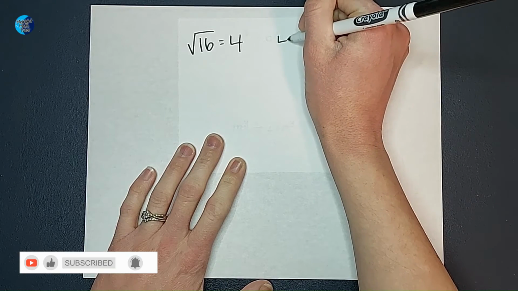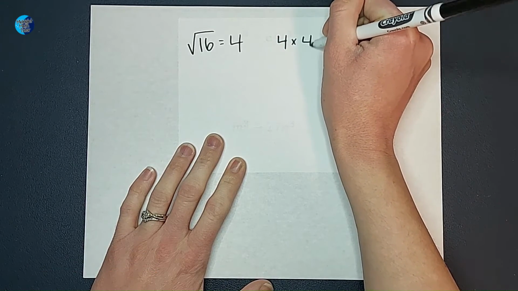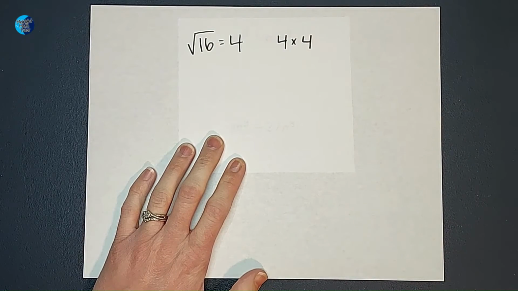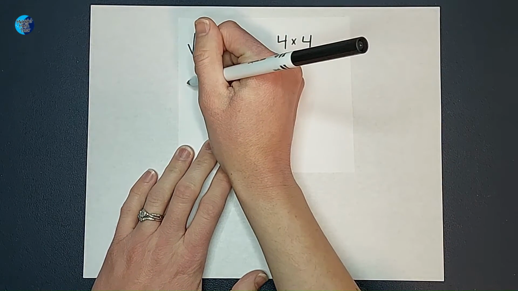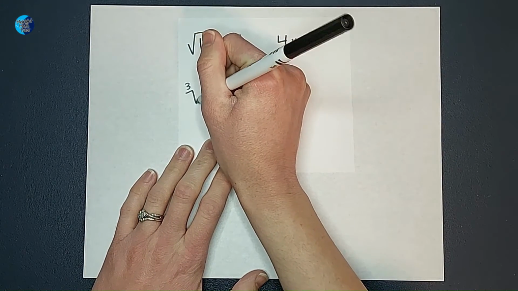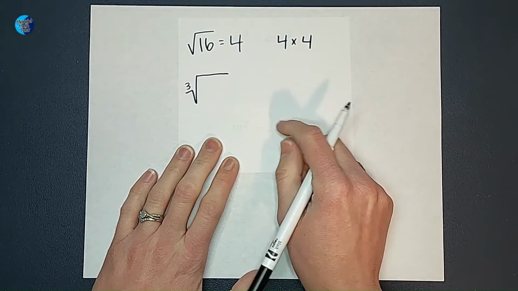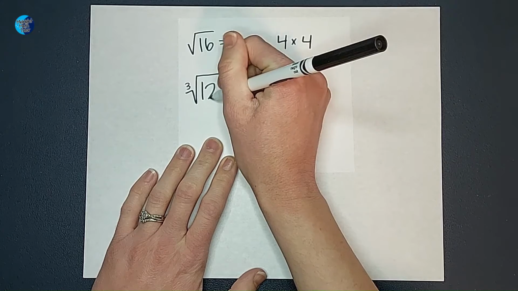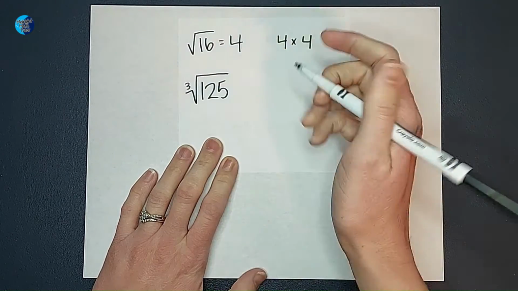So because 4 times 4 is 16, the square root of 16 is 4, right? Now, cube root is really the same thing. We are just asking, you probably guessed it, what number multiplied by itself 3 times will give me the number that's over here. We put a little 3 to signify that.